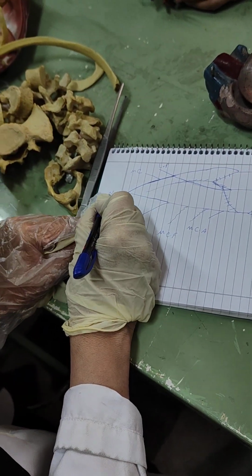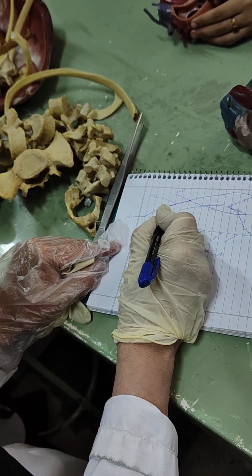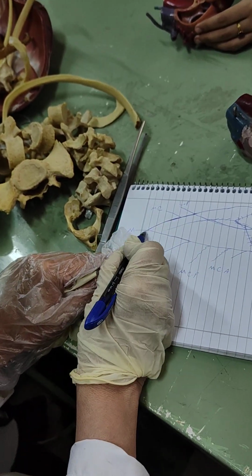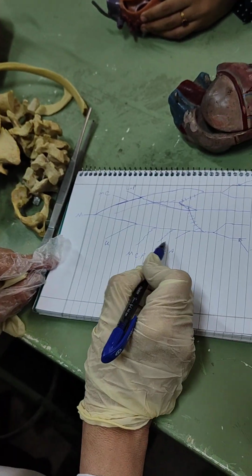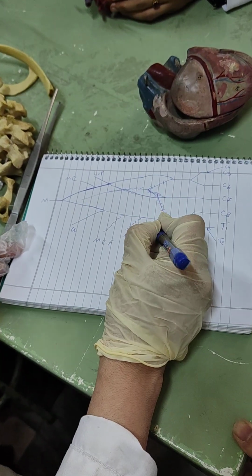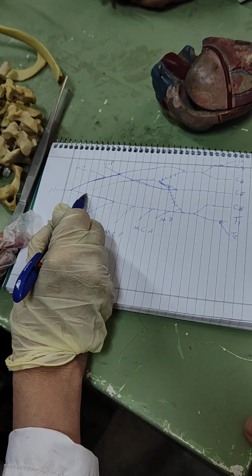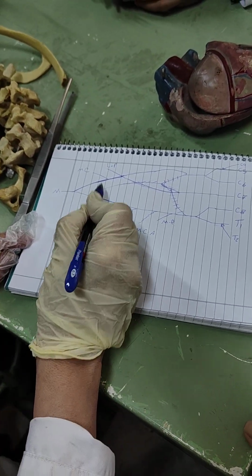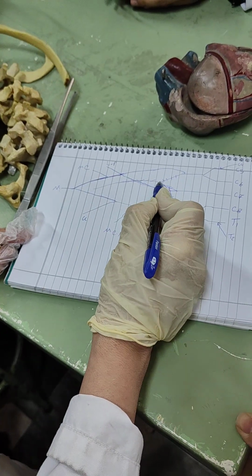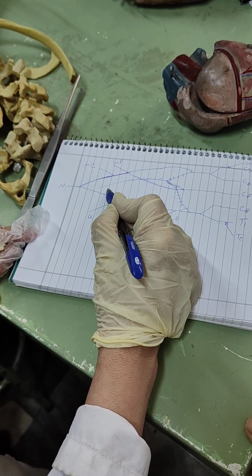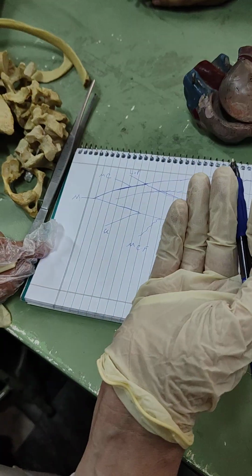This means the median is formed from a branch from the lateral cord and a branch from the medial cord. So how many branches are here? 5: 1, 2, 3, 4, 5. How many branches here? 3: 1, 2, 3. Now about the posterior cord, you again have 5 branches.